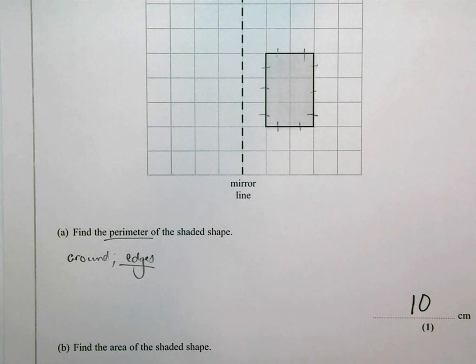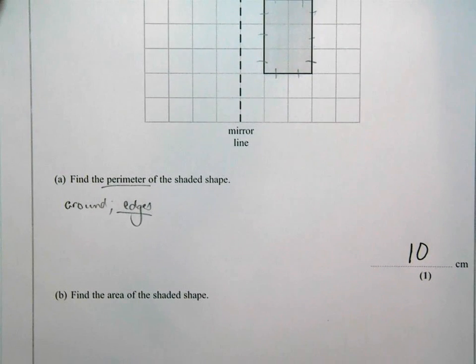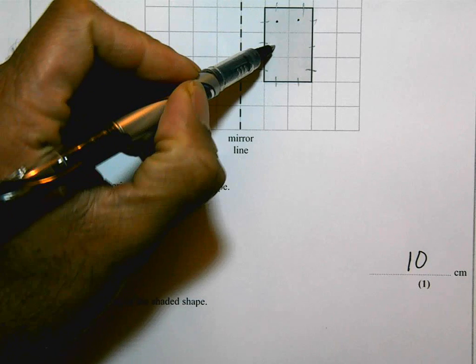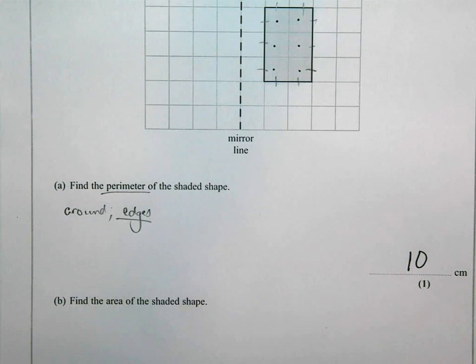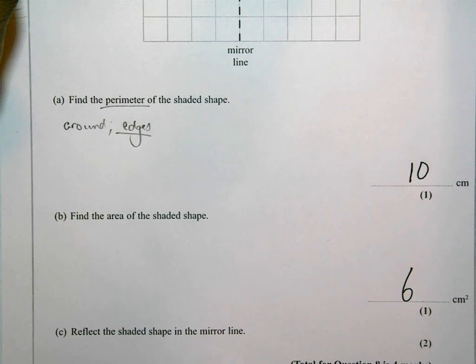Then going on to part B. Part B says find the area of the shape. The area of the shape is the number of squares inside it. Looking at this, there's 1 square there. So that's 1, 2, 3, 4, 5, 6. So the answer I'm going to put is 6 centimeters squared. That's what I'm going to write in the answer space.